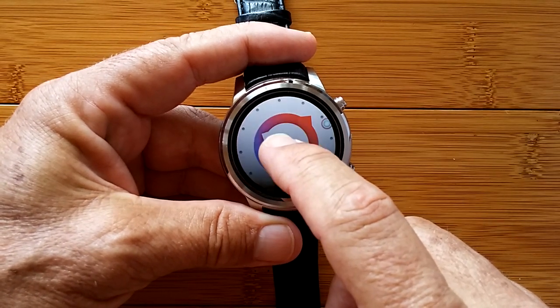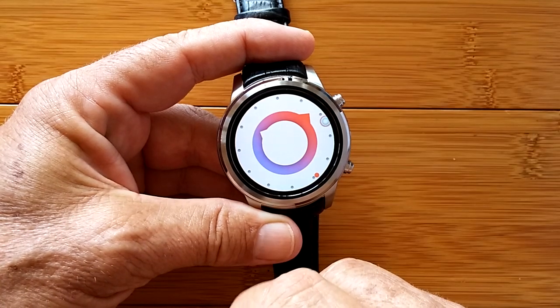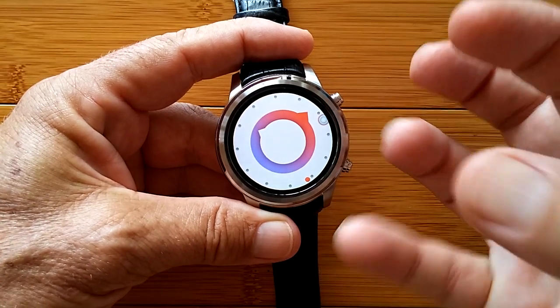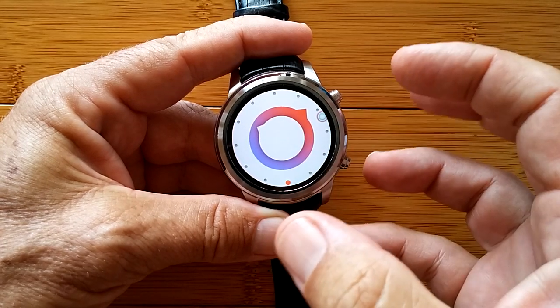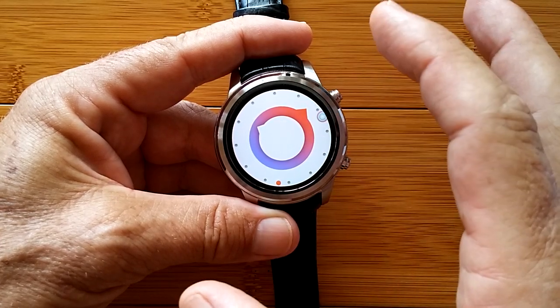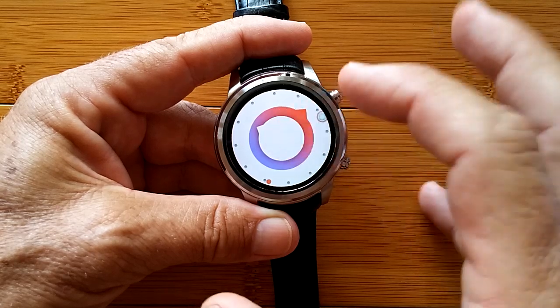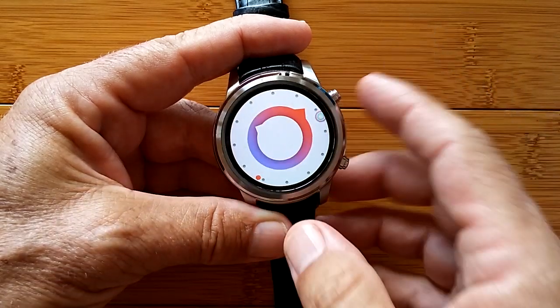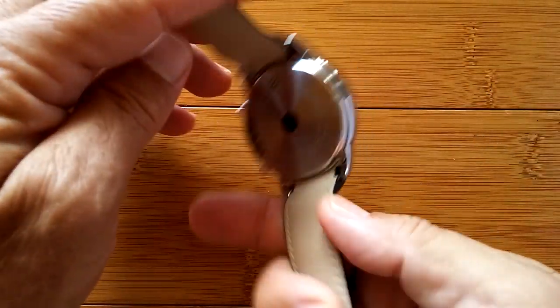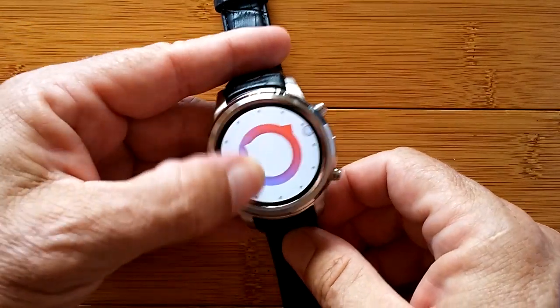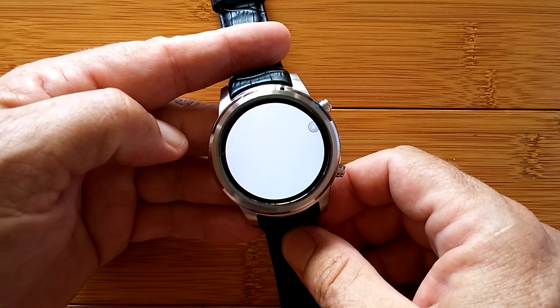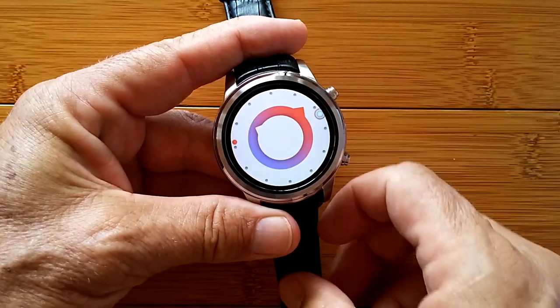If I were to shut this watch off now and turn it back on, it will come up to a spinning globe or black screen. Anyway, it will freeze. And if it's at that point, because the launcher data is corrupted, I have no choice but to completely flash the firmware all over again with a computer and flash software and all sorts of stuff. It's a mess. And we don't want to go there.